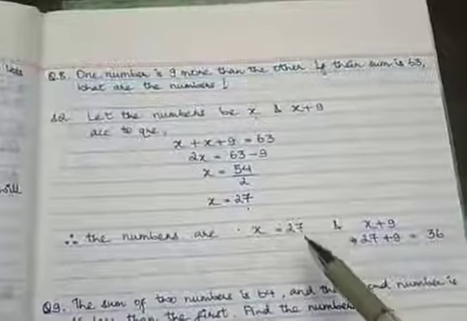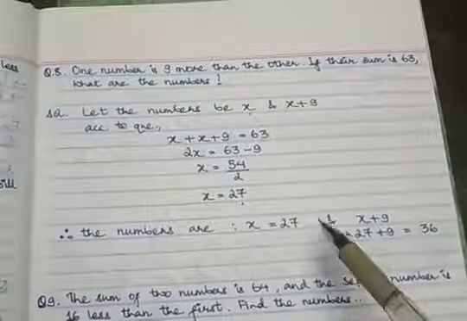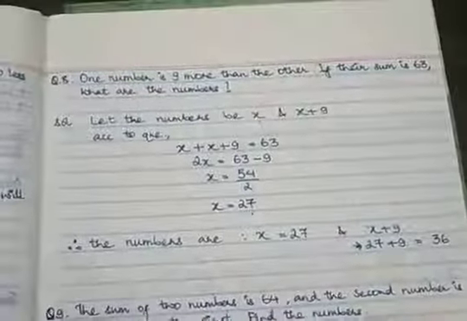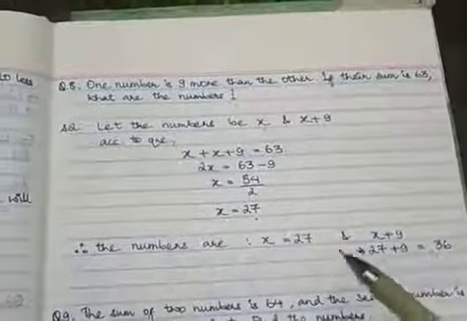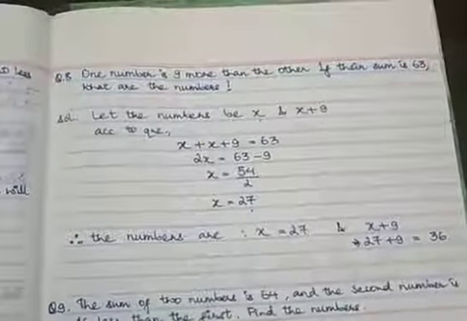So if you want to cross check it, what you can do is simply add those numbers, 27 and 36. So 27 and 36 is how much? When you add it, you will get 63. So that is how you can cross check your answers as well. Okay, 27 plus 36 is 63. That means we are correct. Our answer is correct. Okay.